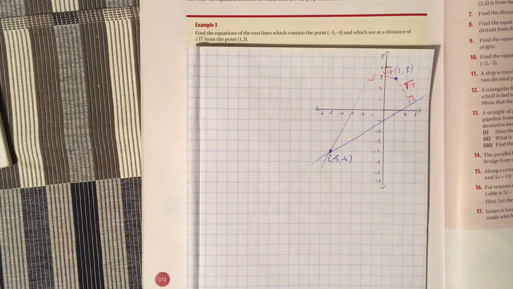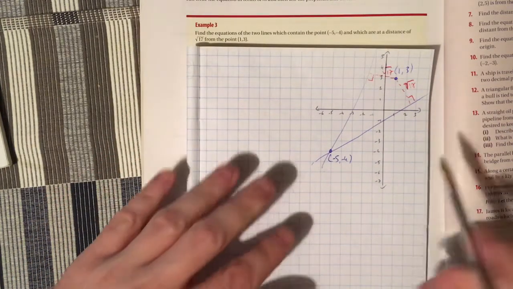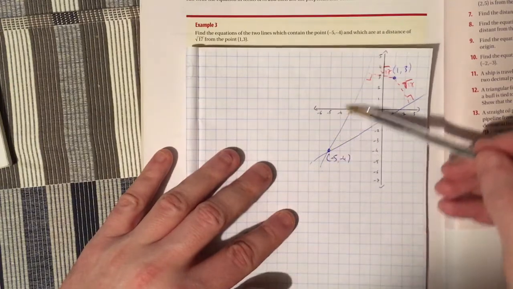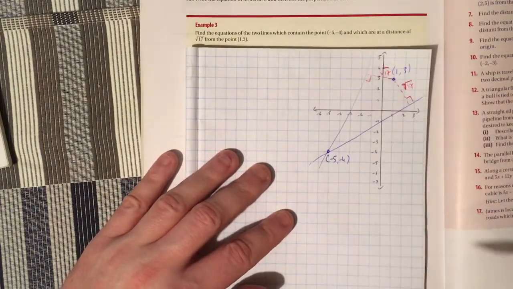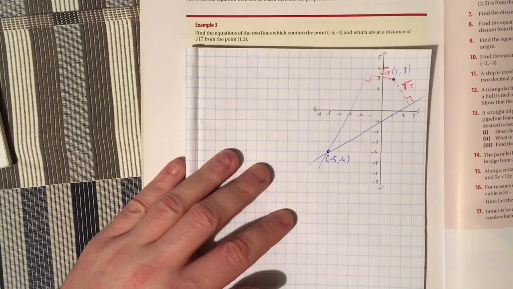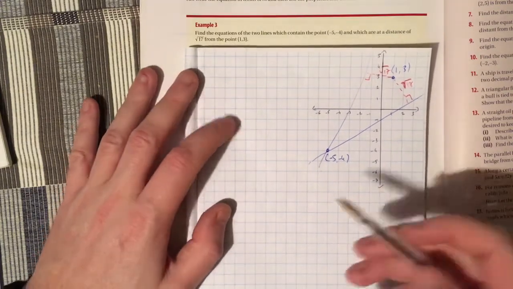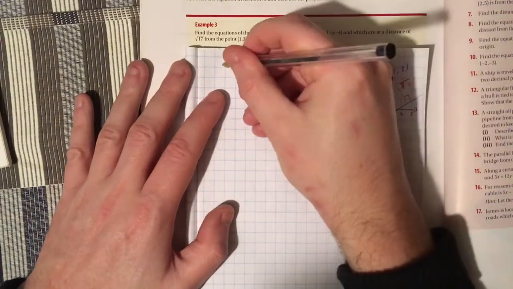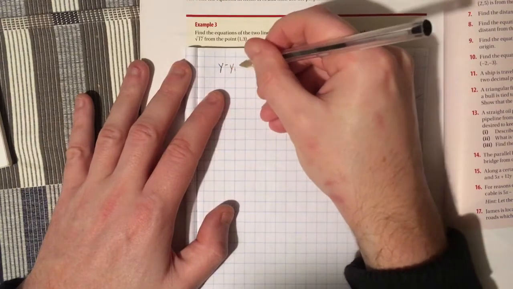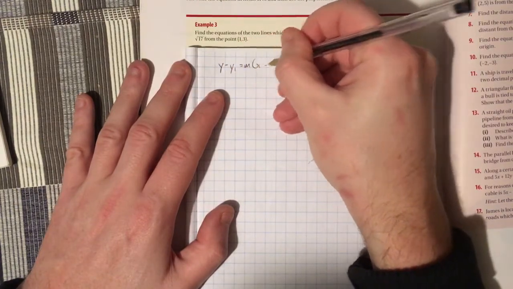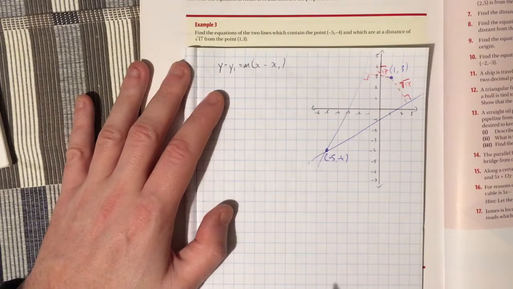All right, so my first step is going to be write the equation of these two lines in terms of m. So in terms of slope, so the slope is the only unknown in your equation when you come to sub it in to the perpendicular distance formula. So equation of a line formula is y minus y1 equals m on x minus x1.